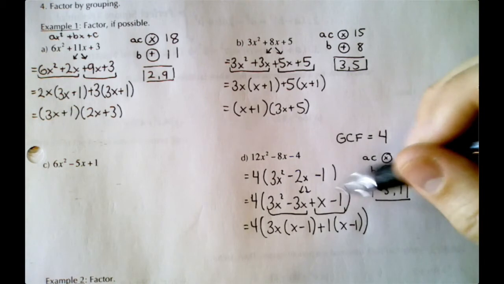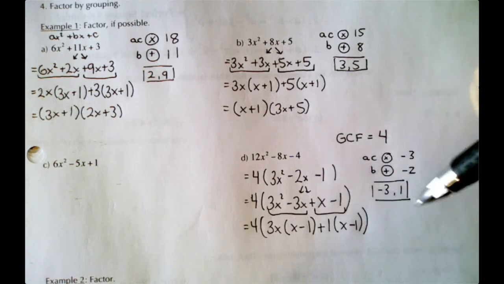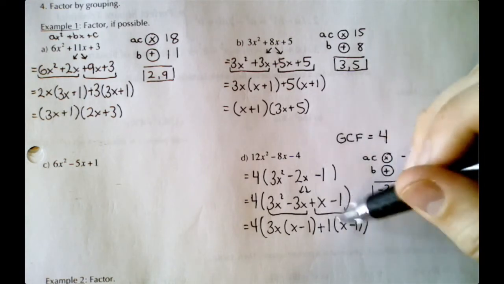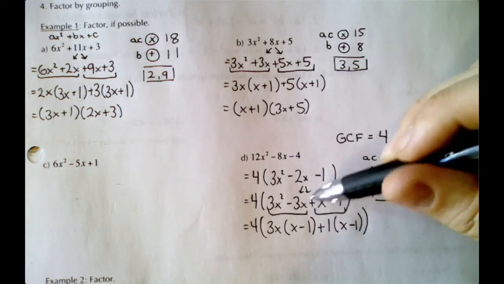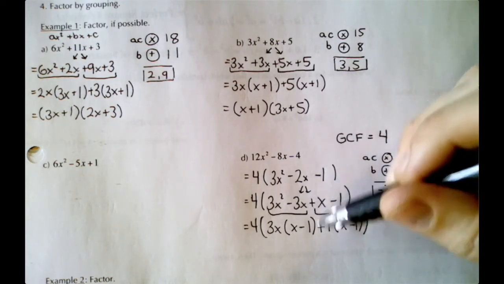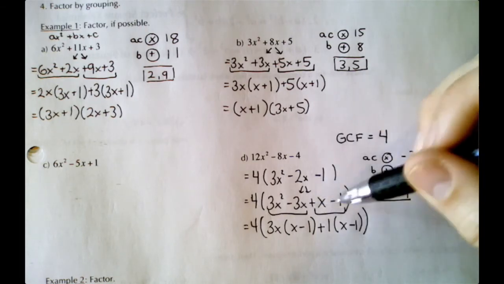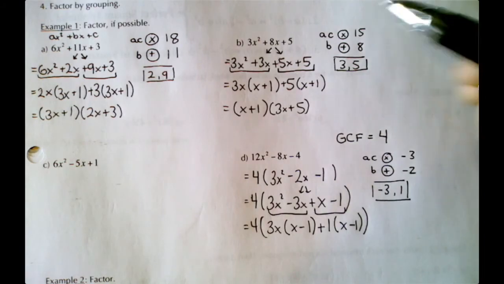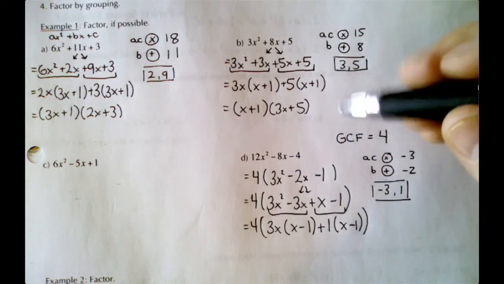X minus 1 is prime. There's nothing common between x and minus 1. So we can write plus 1 if we want to. How do we know it's plus 1 and not minus 1? Well, whatever the sign is here. So since it's a plus x, we write plus 1. If it was a minus x, we'd write minus 1, and we'd have to common factor a negative from both terms. But it's a plus 1, so we'd write plus 1.